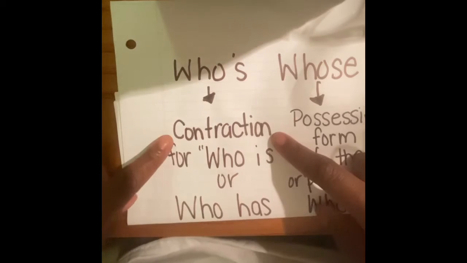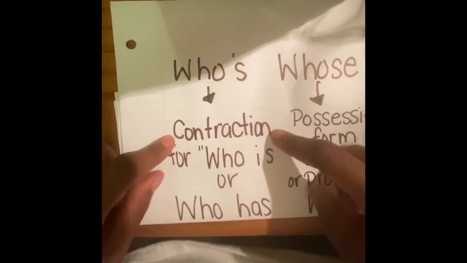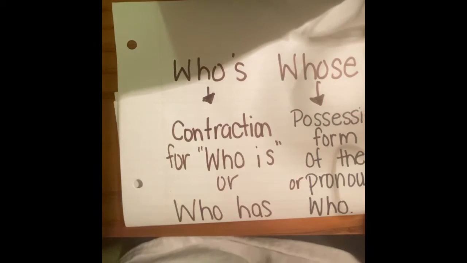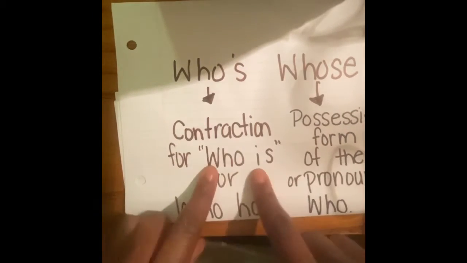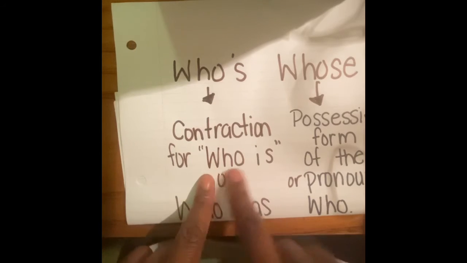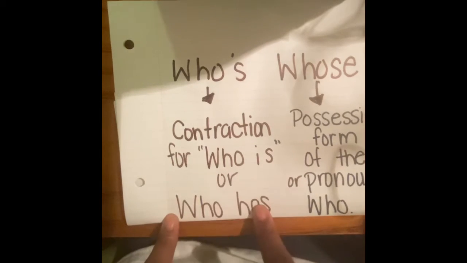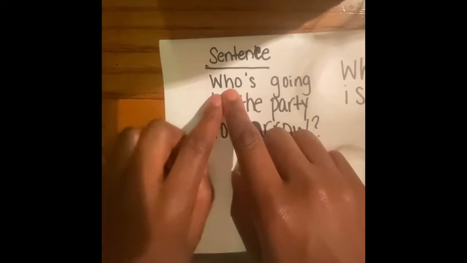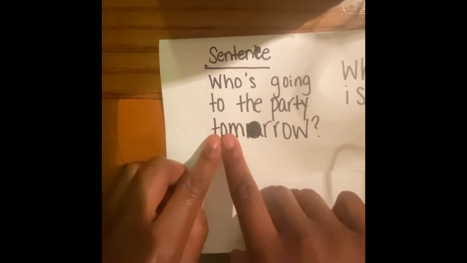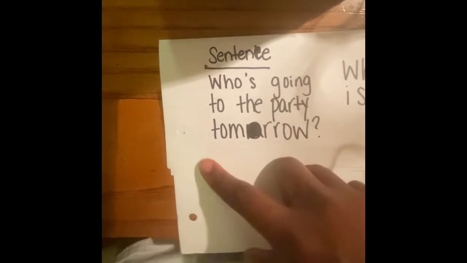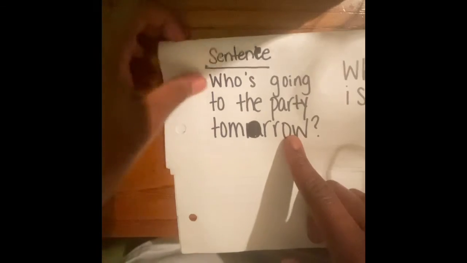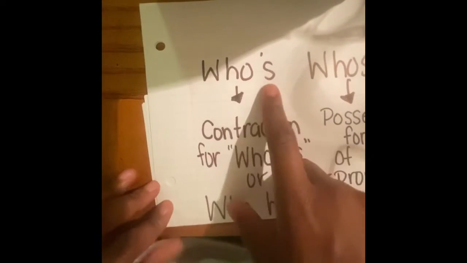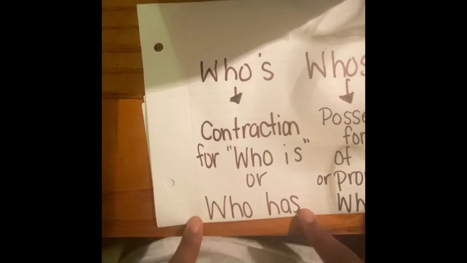Most of the time when we see an apostrophe and then letters after, that is a contraction. A contraction is two words that are blended together to make one word. For instance, who's, when we break that apart, it's really who is or who has. So when we look at a sentence, all that is saying is who is going to the party tomorrow. But instead of just saying who is, we just say who's going to the party tomorrow. So the who's with the apostrophe is basically who is or who has.